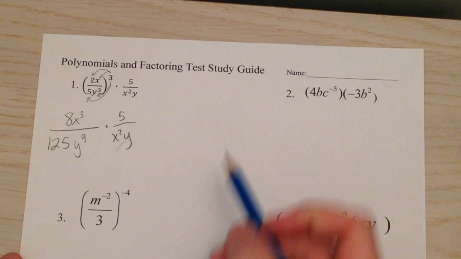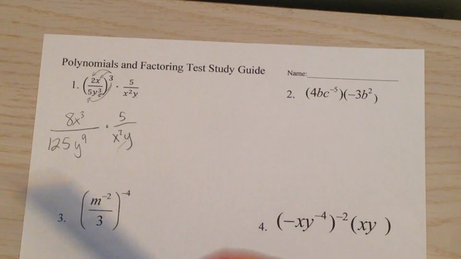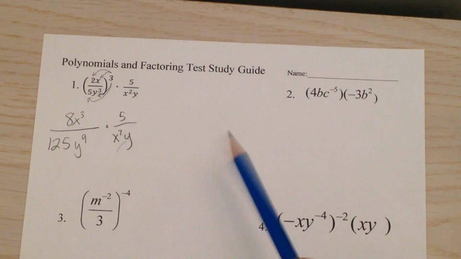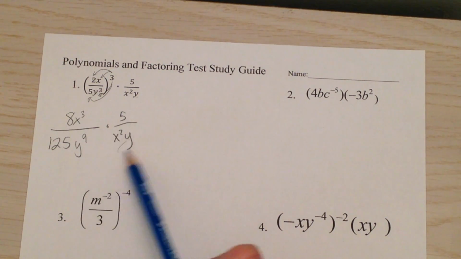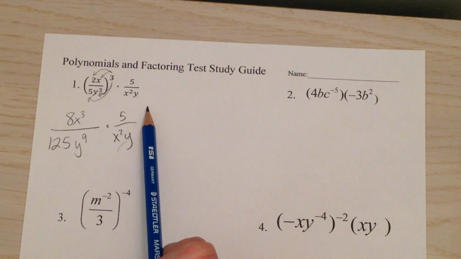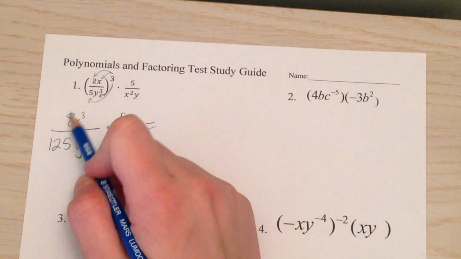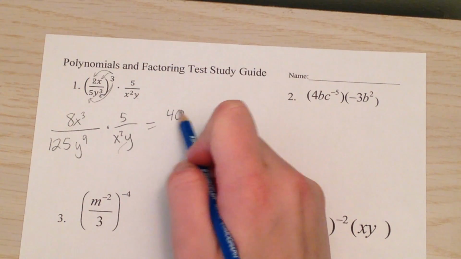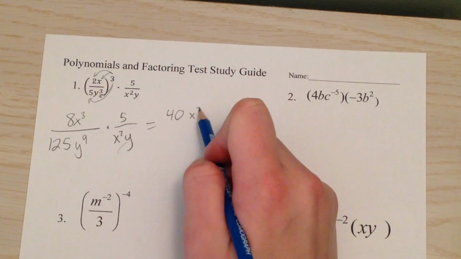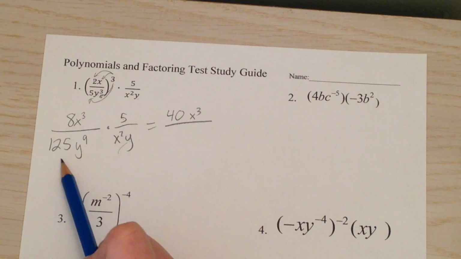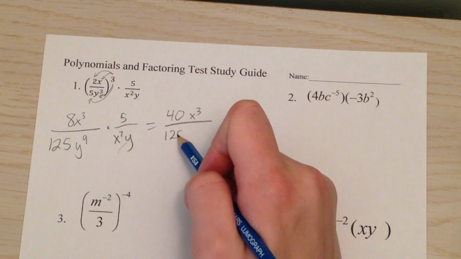And I'm going to go ahead and finish this problem up with multiplication. So we did parentheses, exponents, now we're on multiply. So I've got a fraction times another fraction. So I'm going to go right across the top and right across the bottom. So top times top, bottom times bottom. So I've got 8 times 5, so that's 40. I'm going to tack on that x cubed right there at the end. Then I've got 125. I'm going to bring that over.